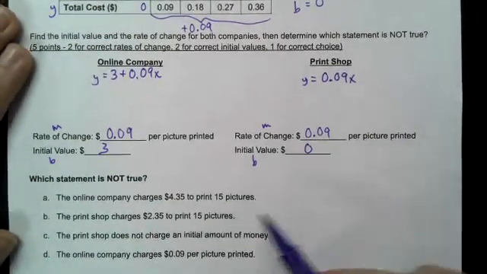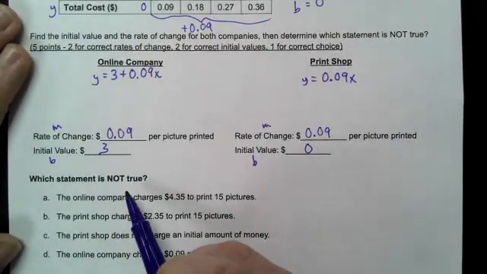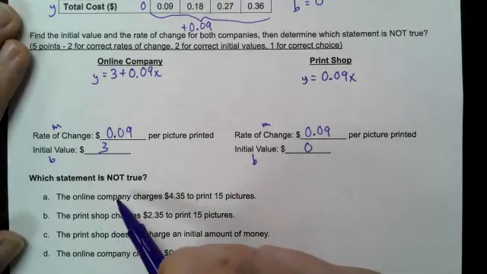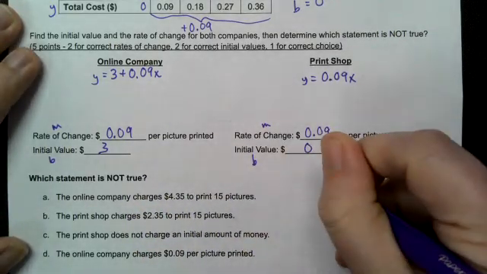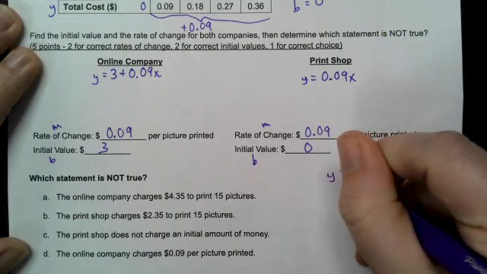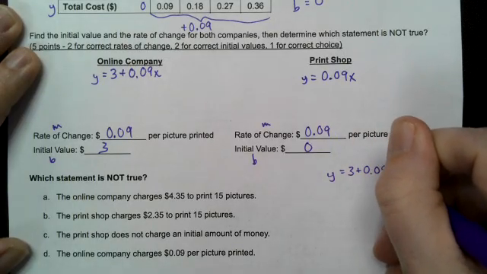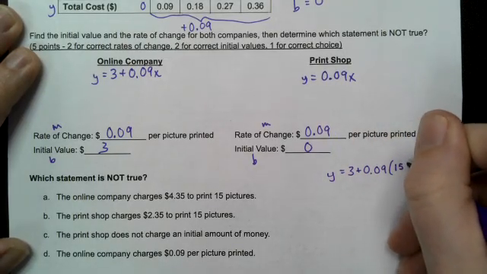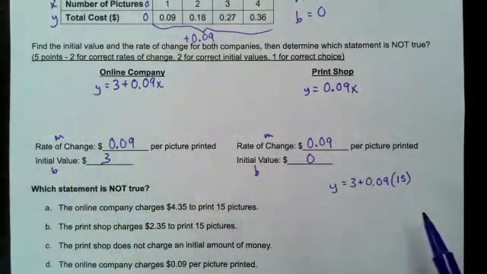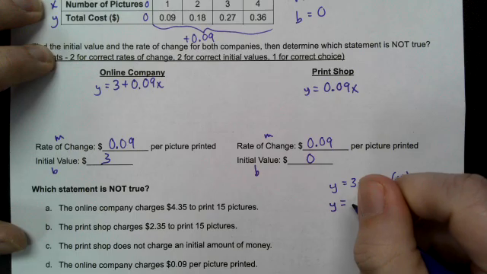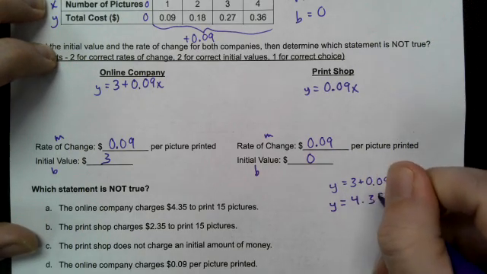The question is asking which statement is not true. Okay, so the online company is this. The online company charges $4.35 to print 15 pictures. Let's try it. Y equals 3 plus 0.09 times 15, because x is the pictures. You can see that up here. X is the pictures. When I put this into a calculator, times 15, I get y to be $4.35, which is exactly right.